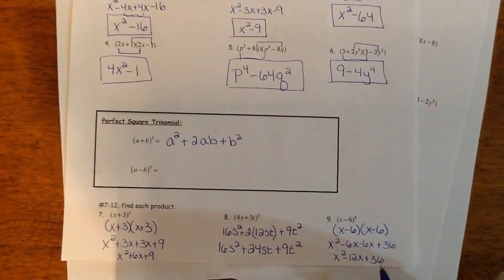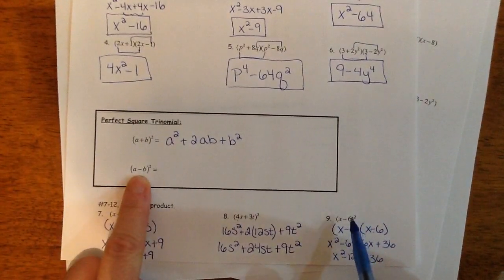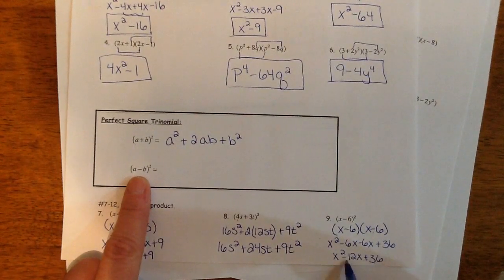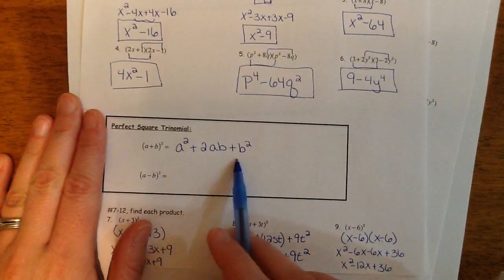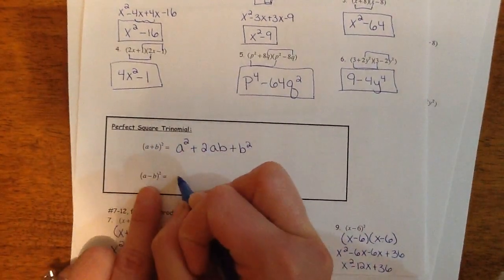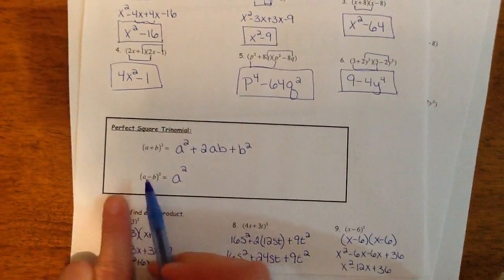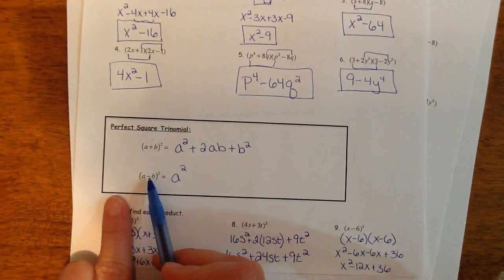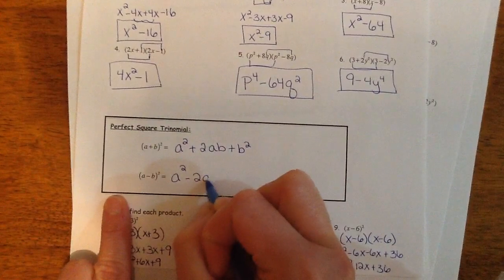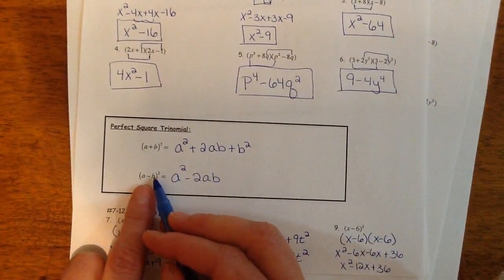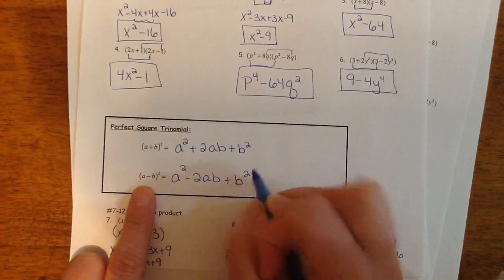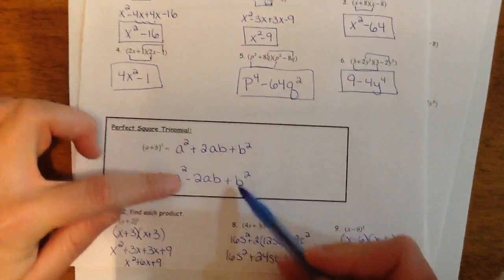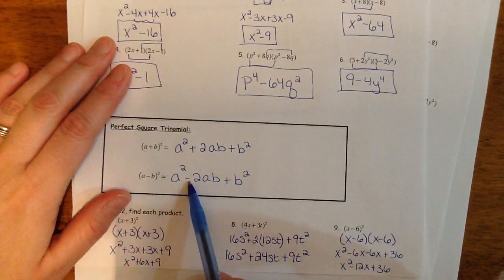Now, the only thing you've got to be careful of is when you do the subtraction one, your signs will be opposite of each other. So see how you have a subtraction and then you have a plus. That's really about the only thing different up here. So you square the first, you multiply them together and double it. And when you square the last, it's a negative times a negative, which makes a positive.